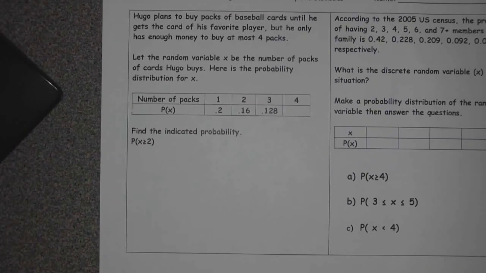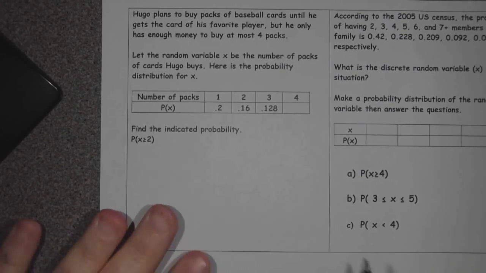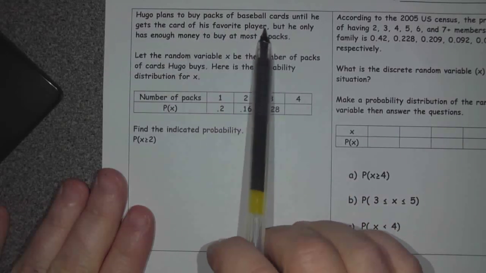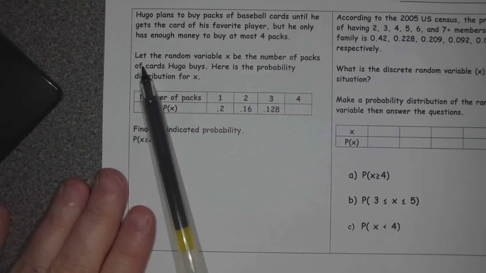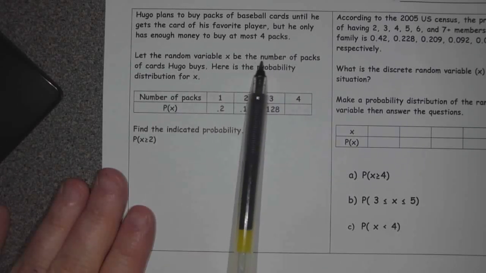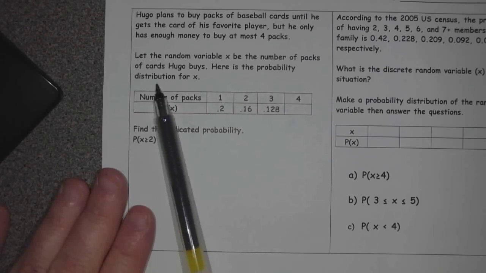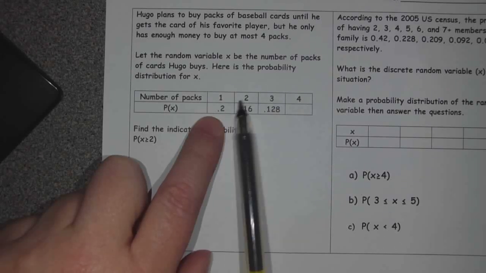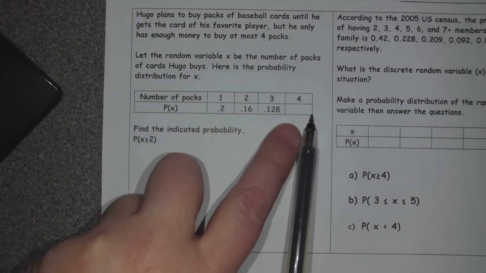So now we're just going to manipulate the numbers here for a minute. It says, Hugo plans to buy packs of baseball cards until he gets the card of his favorite player, but he only has enough money to buy at most 4 packs. Let the random variable x be the number of packs of cards Hugo buys. Here is the probability distribution for x. So look for just a minute. They gave us the probability of 1 pack, 2 packs, 3 packs. They didn't give us the probability of 4 packs.